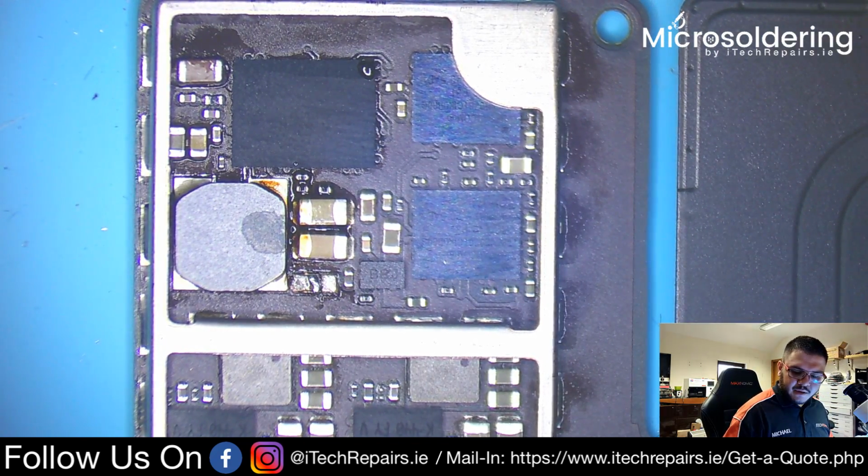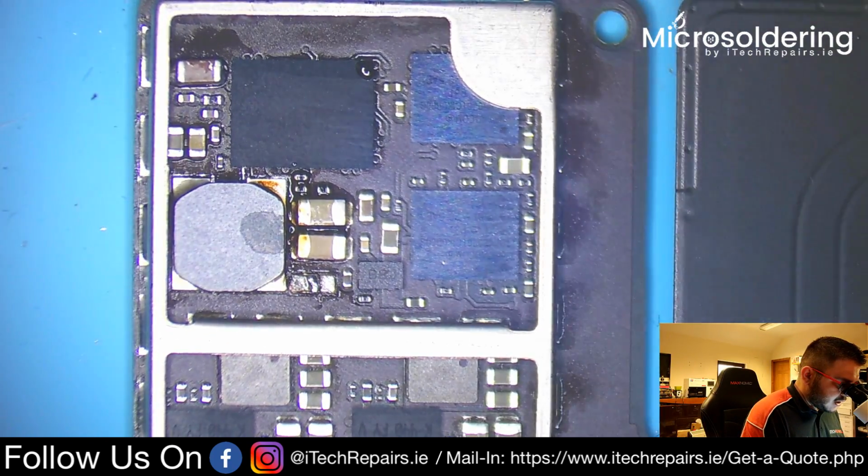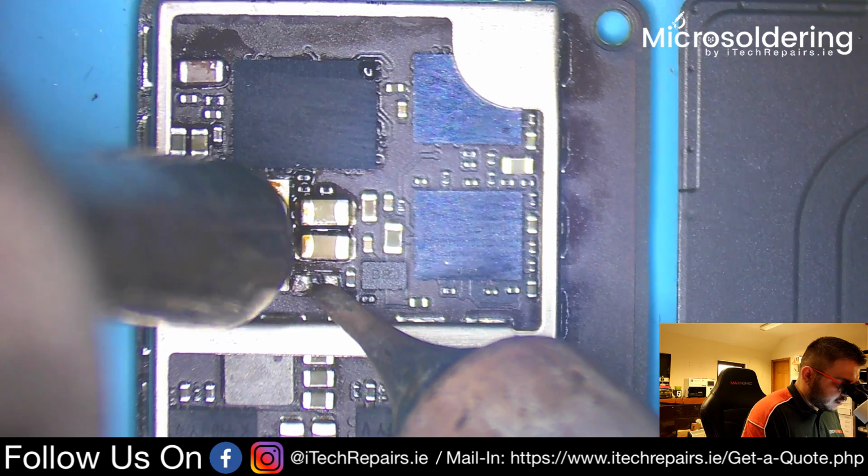We still have some left there from the old diode, that's why. I'm not sure if you can see it on the camera, still a piece of glass from the old diode there.